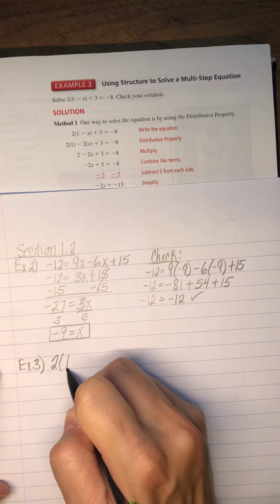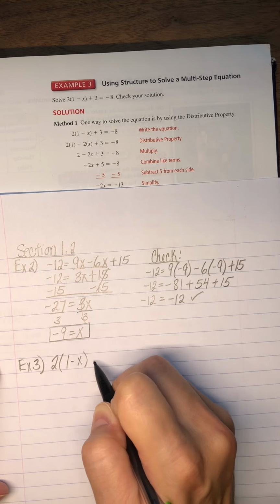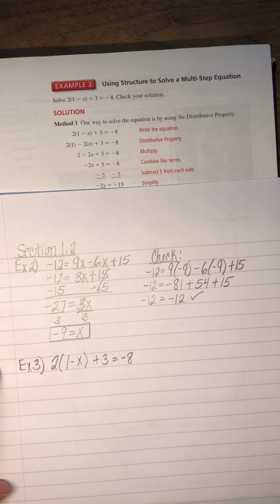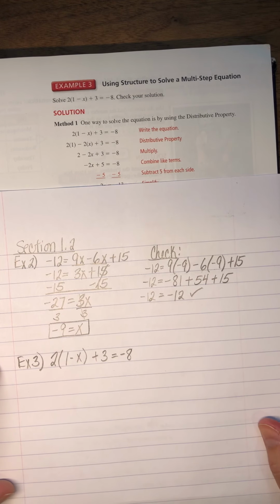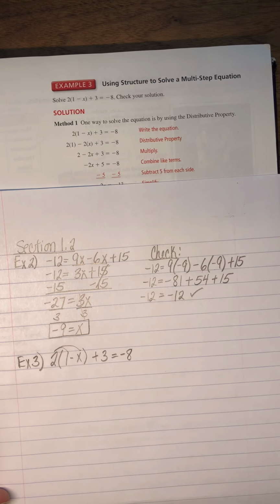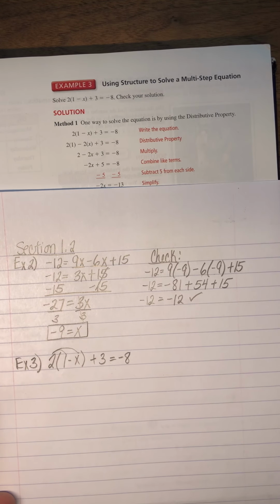So 2 times the quantity of 1 minus x, plus 3, equals negative 8. Let's solve this equation. Our first step is we want to simplify the equation. What I would suggest doing is to distribute the 2. Let's multiply the 2 into the parentheses. Now there are other ways to solve this equation, but I think this is the best way to go for this one.